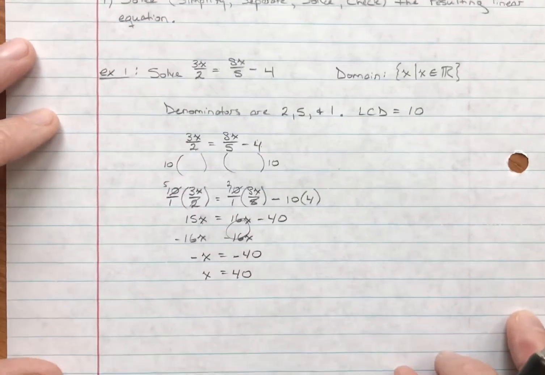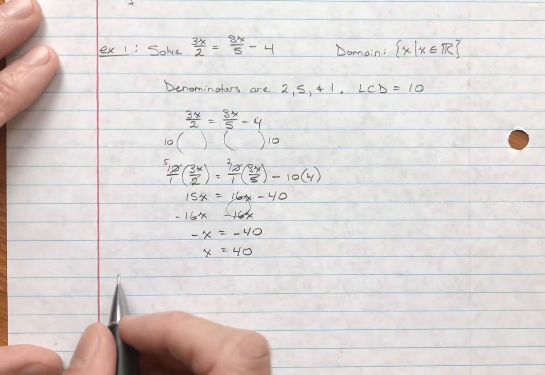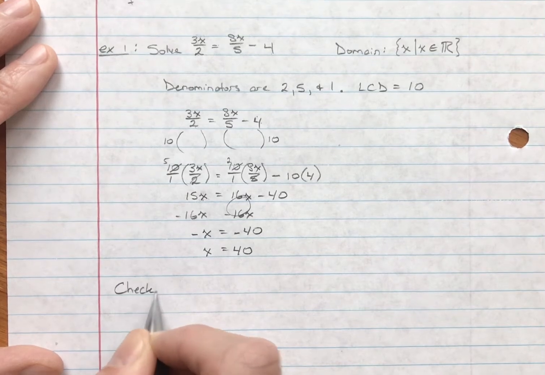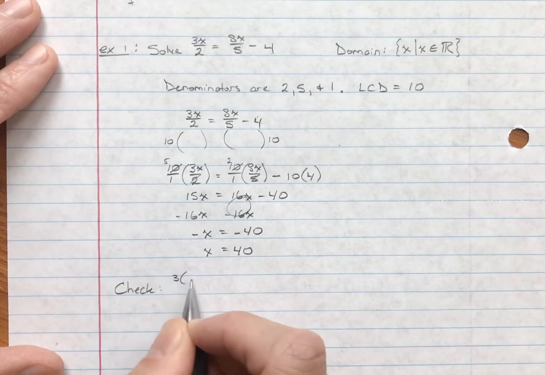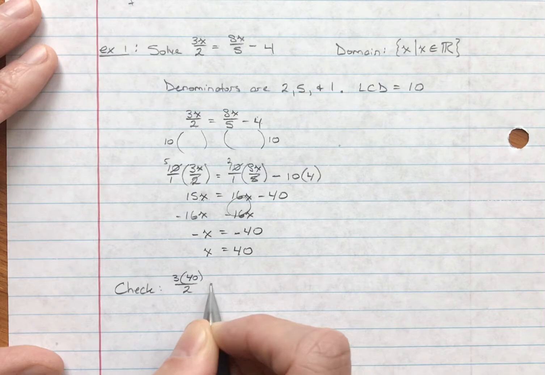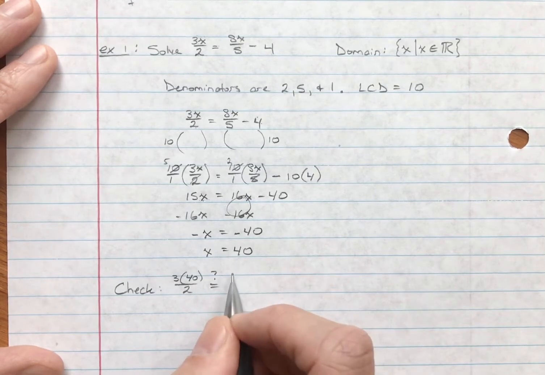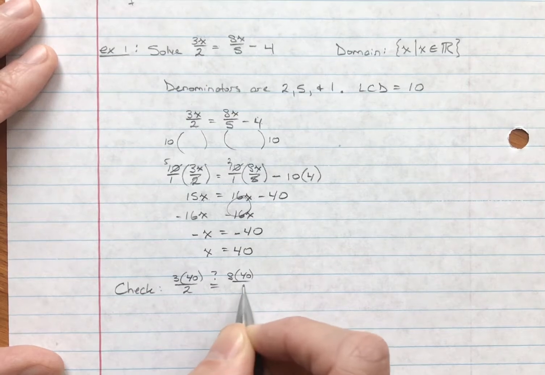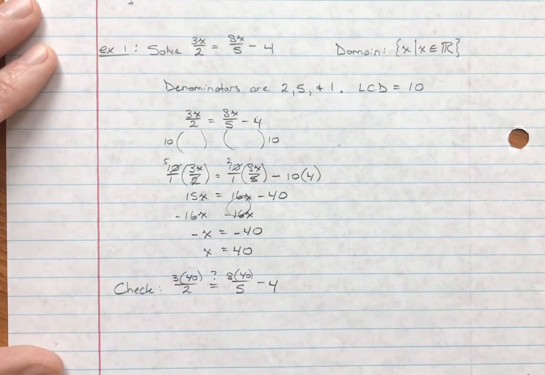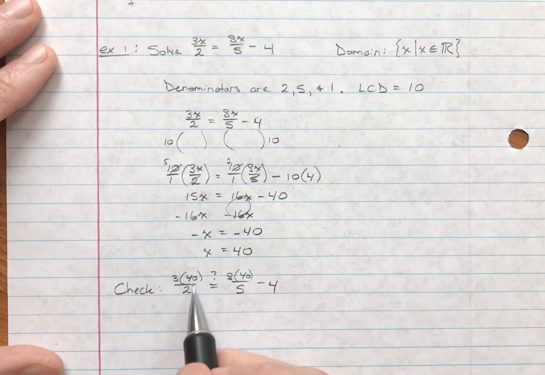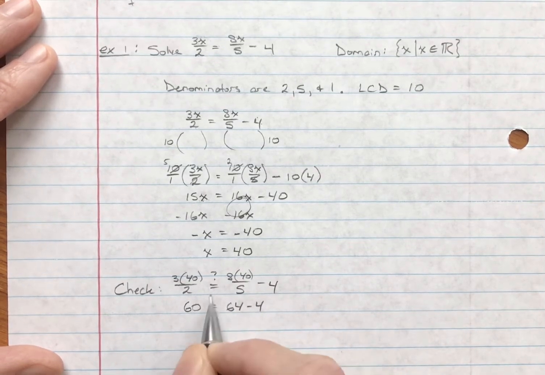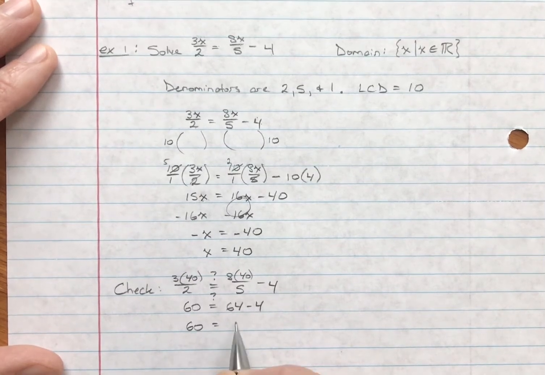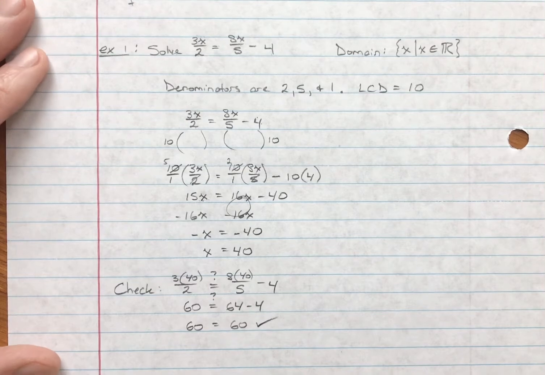All right, let's check our answer. We want to put 40 into the original equation. So the question is, is 3 times 40 over 2 equal to 8 times 40 over 5 minus 4? Well, let's see here. This is 120 over 2, which is 60, I think. This is 64 minus 4. Again, it's still the question, and indeed, my work checks out when I do my check.